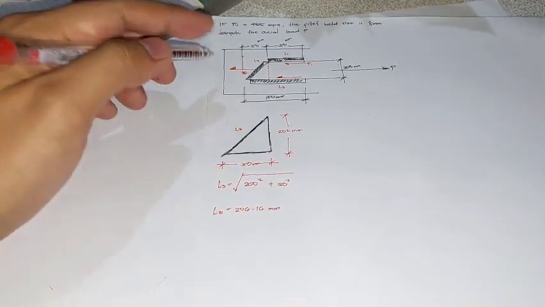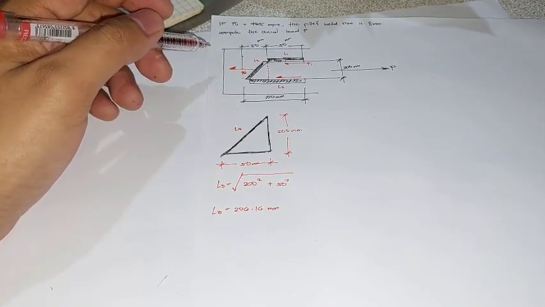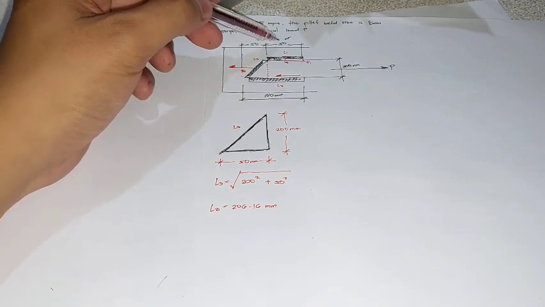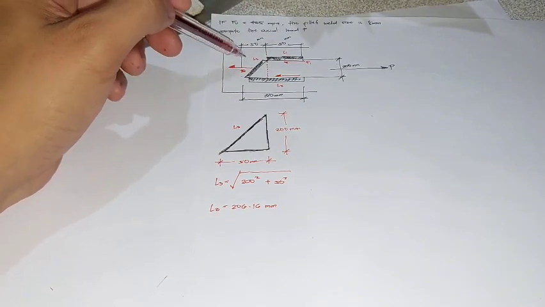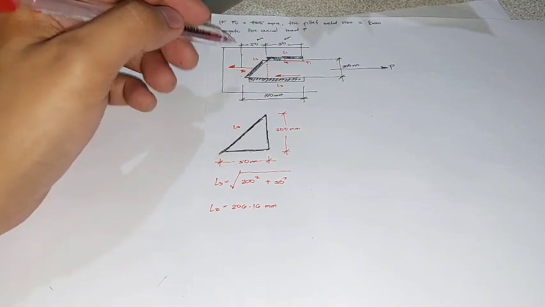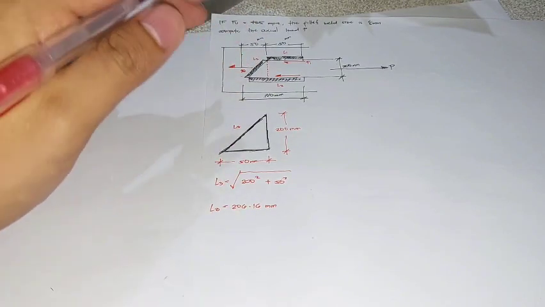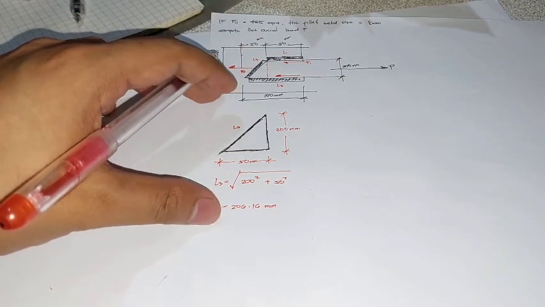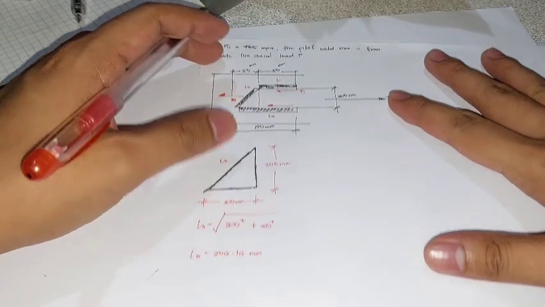So L1 is 100 mm, L2 is 50 mm, and L3 is 206 mm. Next, the question is to solve the load P.